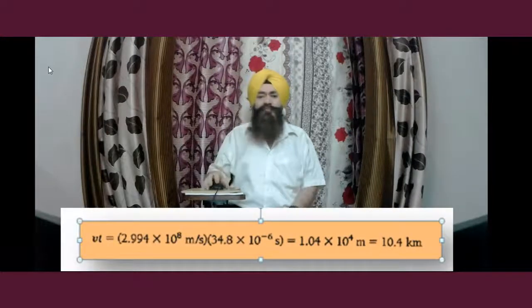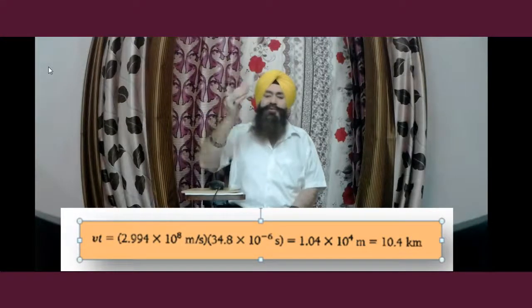Then for us, how much distance can the muon travel? Applying the same formula, velocity into time: the velocity is 2.994 into 10 to the power 8, and the time is 34.8 into 10 to the power minus 6 seconds, and it comes out to 10.4 kilometers. So the problem is solved. For us, the muon traveled a distance of 10.4 kilometers, right?